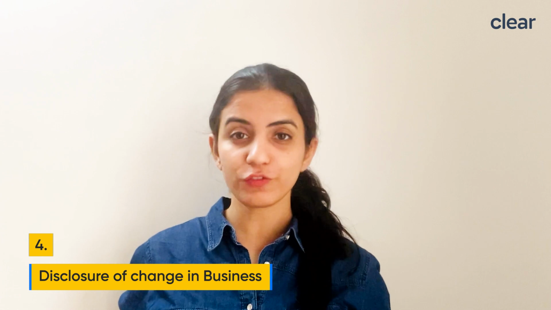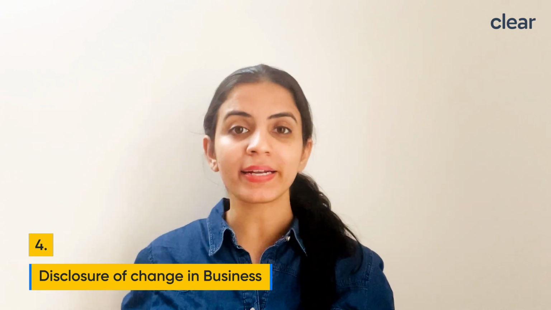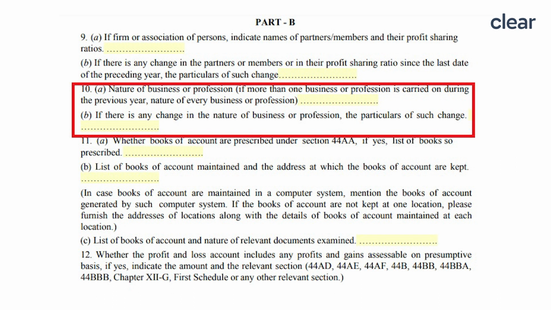Next is disclosure of change in business. Form 3CD mandates disclosure of the nature of every business or profession carried on by a taxpayer during the previous year. Any material change in the nature of business should be precisely disclosed. The change will include a change from manufacturer or trader as well as a change in the principal line of business. Any addition to or a permanent discontinuance of a particular line of business may also amount to change in the reporting requirements under this clause. However, temporary suspension of business may not amount to change and therefore need not be reported.